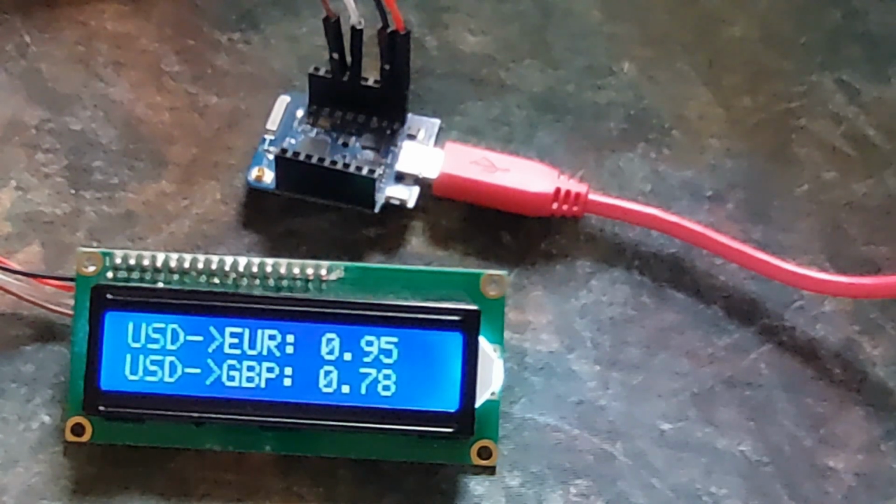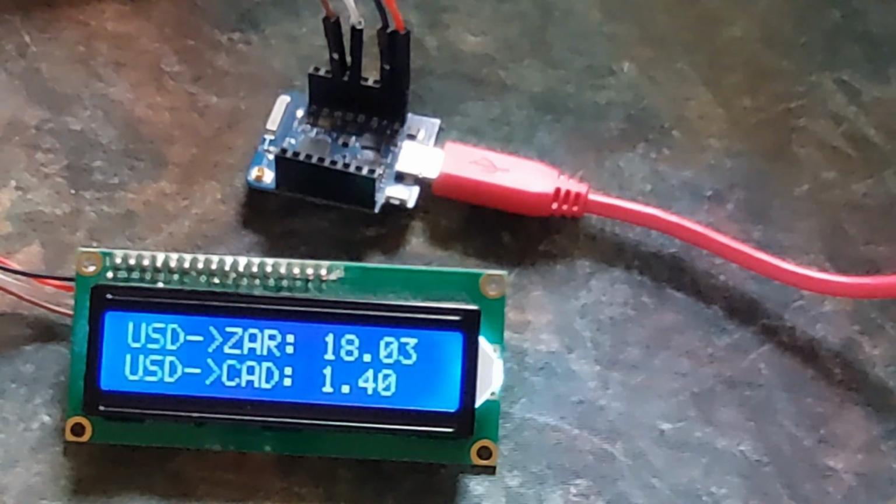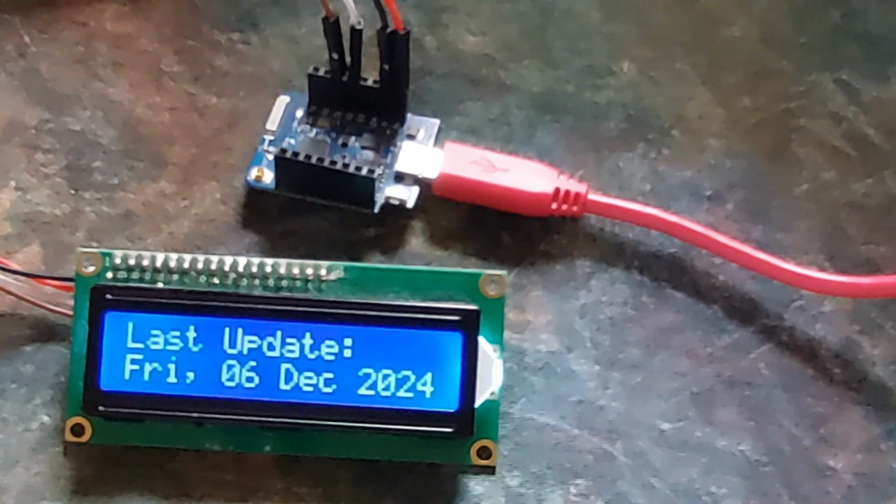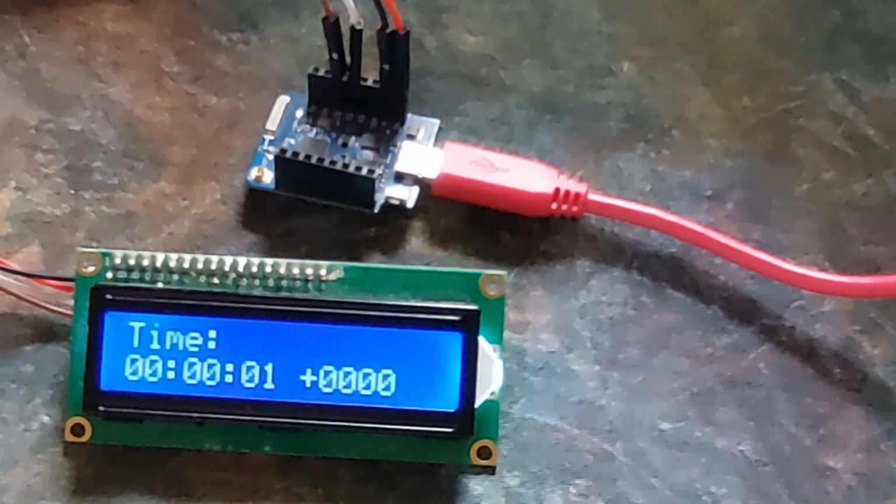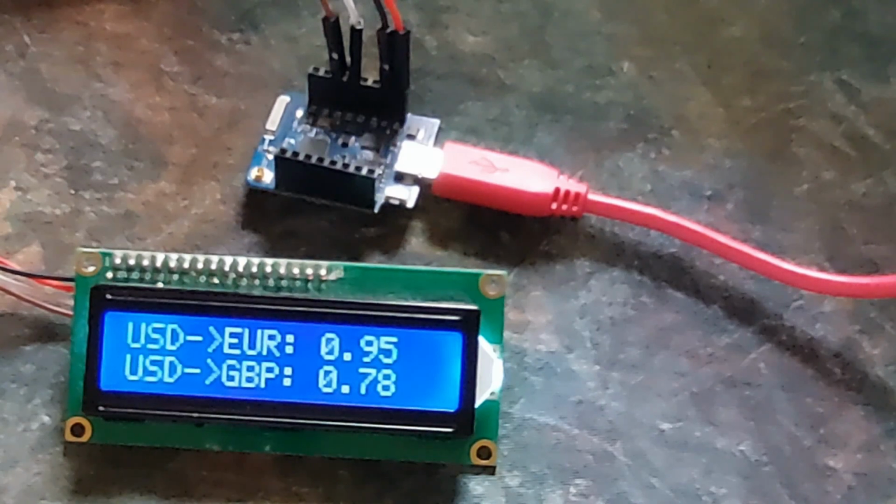You can see when the date has been updated, and they give you the latest time for the rates. While you're working in an office, you like to know what the exchange rate is. So there you are. This will continuously produce exchange rates.